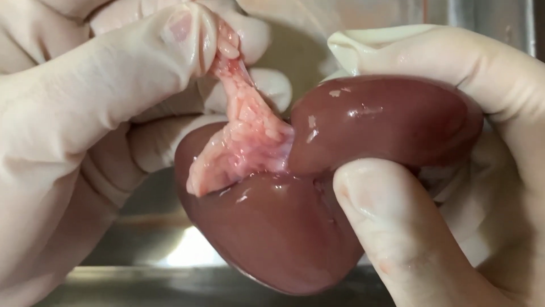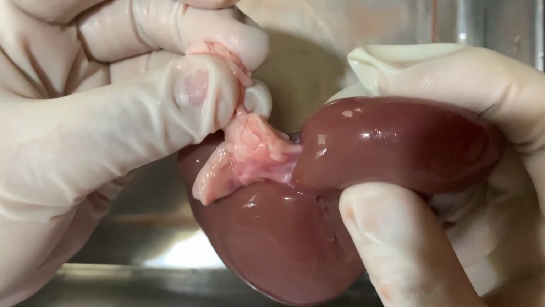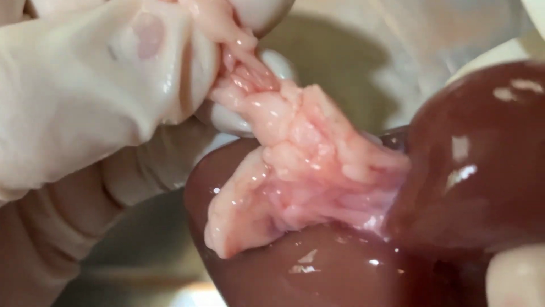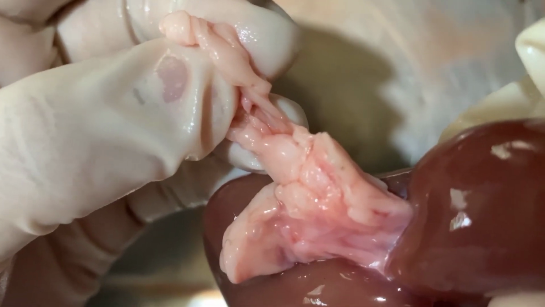So this is what we call the ureter. Urine is transported from the renal pelvis into the bladder by the ureters, which are bilateral thin tube structures that join the kidneys and bladder.